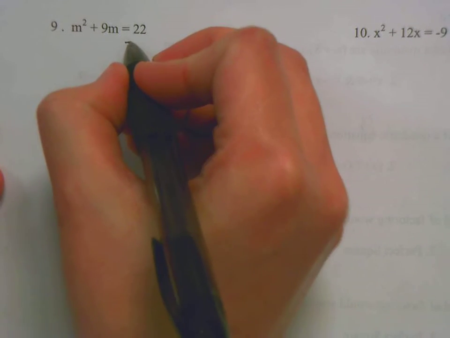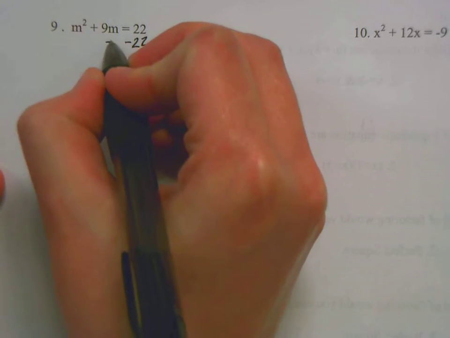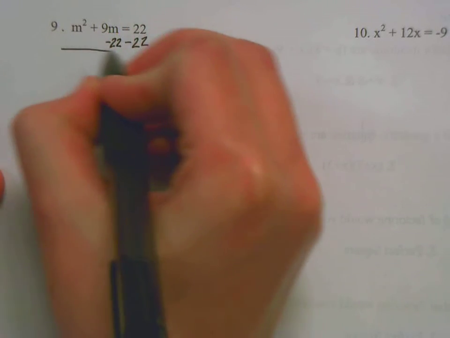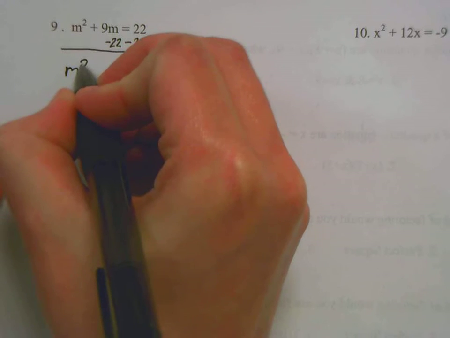All right, so to solve the quadratic equations from our factoring unit test, number 9, the easiest way to do this one would have been to factor it. So you would have set it equal to 0. And this was a factorable trinomial.